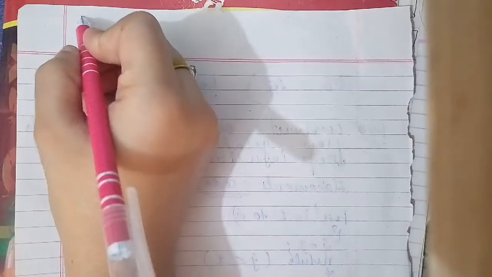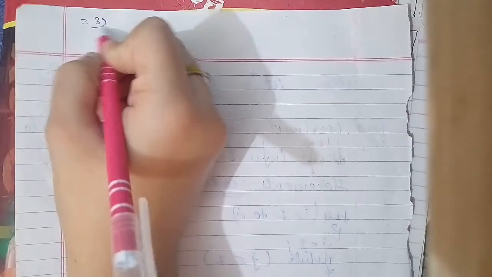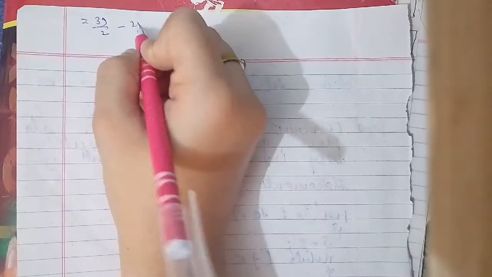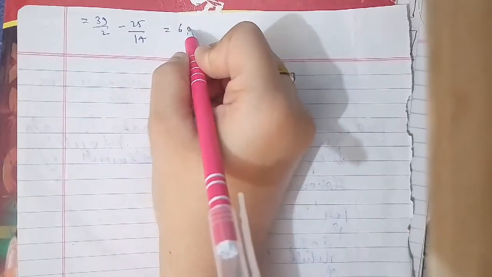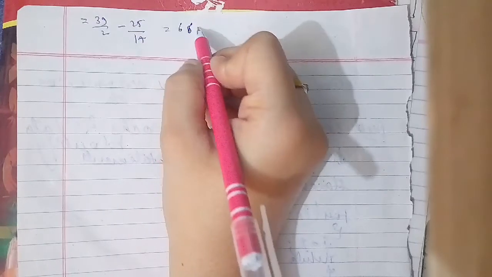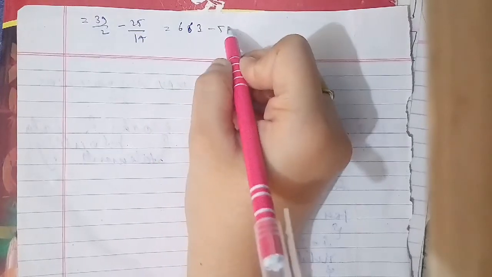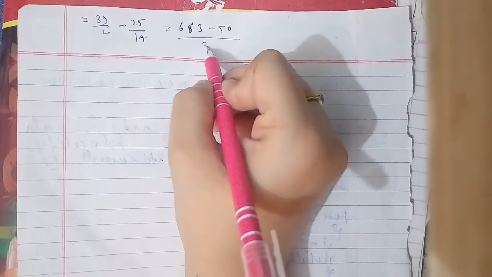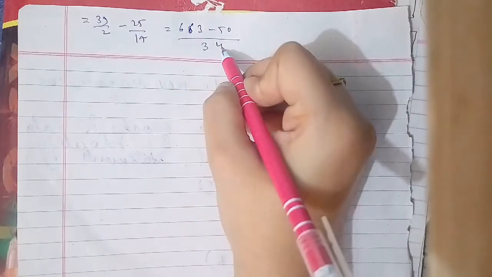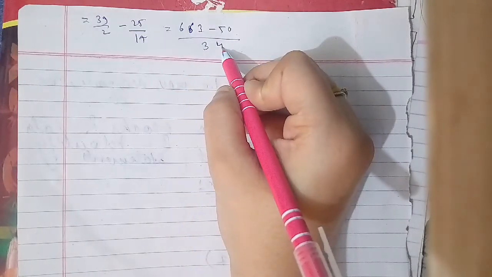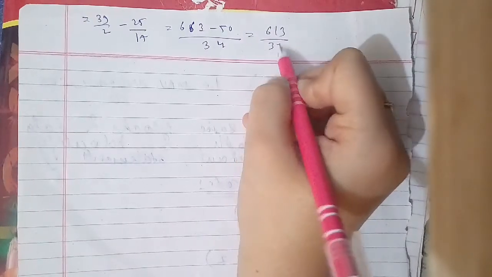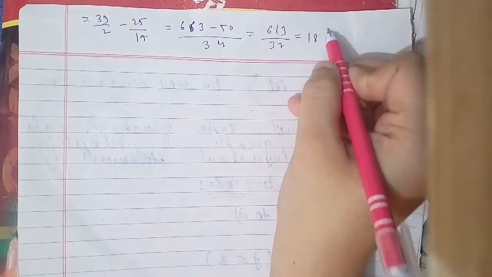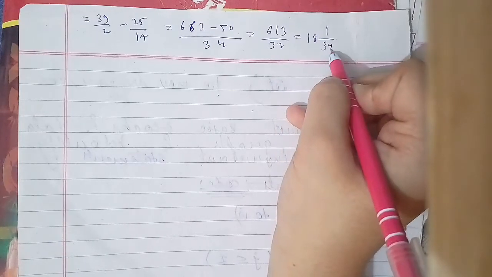39 upon 2 minus 25 upon 17, which is equal to 63 minus 15 upon 34 here, and that is equal to 613 upon 34, equals 18 1 upon 34 here, and that will be the right answer for this question as well.